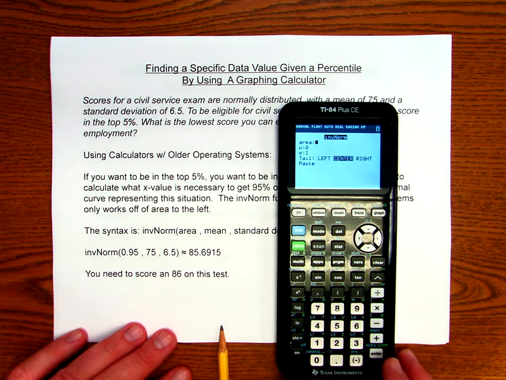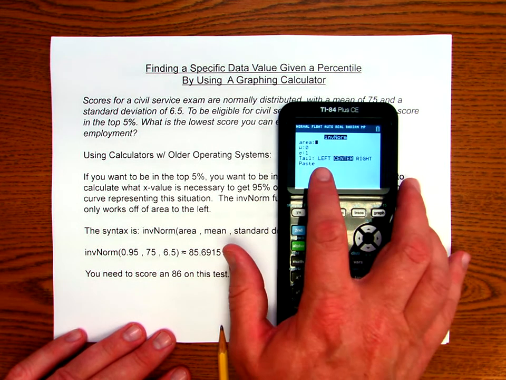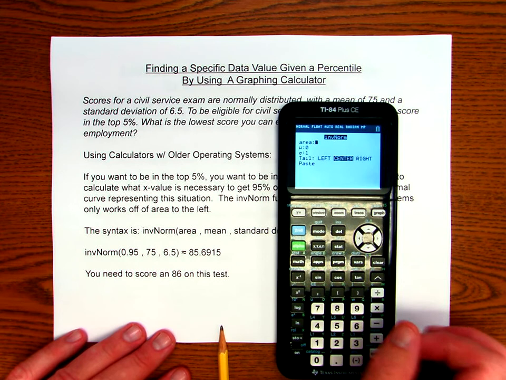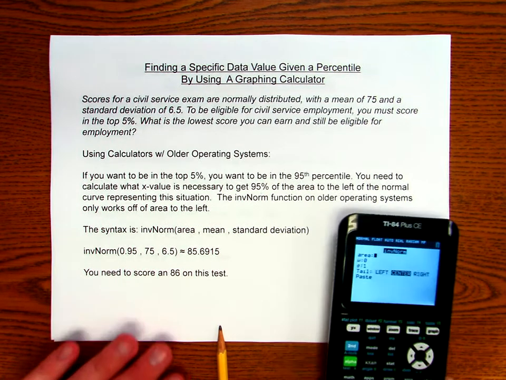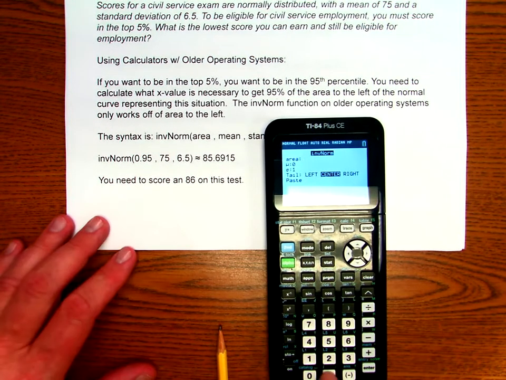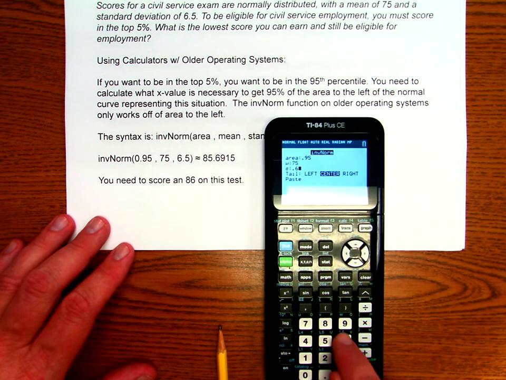Okay, when you're using inverse norm on a newer calculator, you get to specify left, center, or right. The older operating systems, it's always left. That option isn't there. So when you type in area, mean, and standard deviation, it has to correspond to a particular area to the left of the curve. So back to this problem, we need to get 95% of the area to the left of the curve. So we have to type in 0.95. And this is in a situation where the mean is 75 and the standard deviation is 6.5. And that's just coming from the information above.